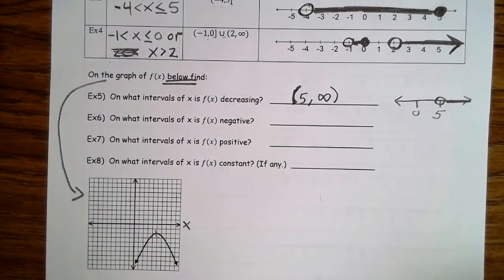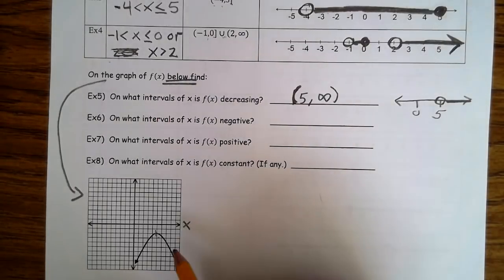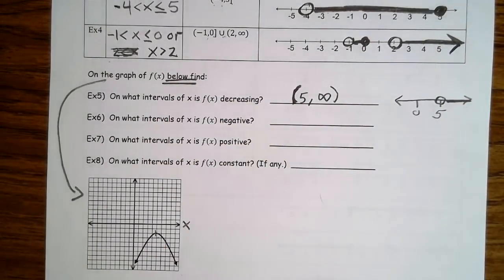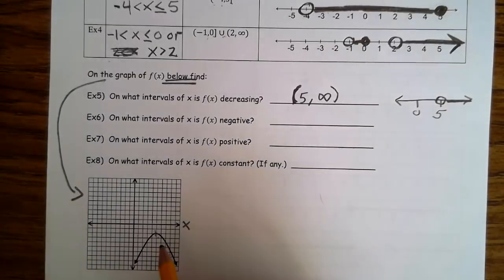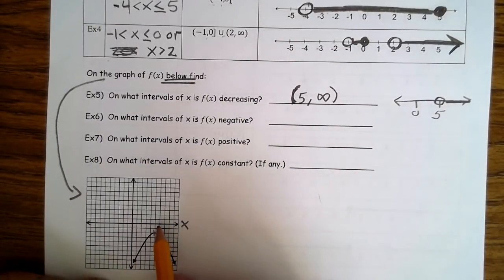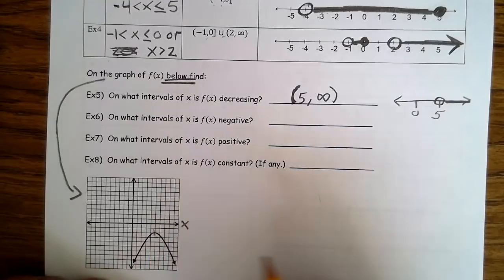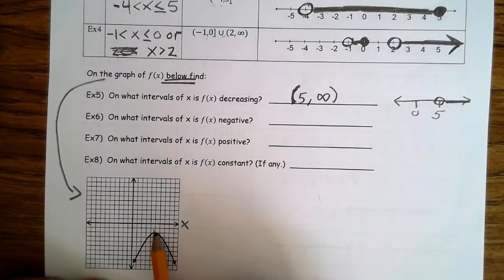All right, on what interval of x is it negative? Okay, so it's negative from, looks like, from here.